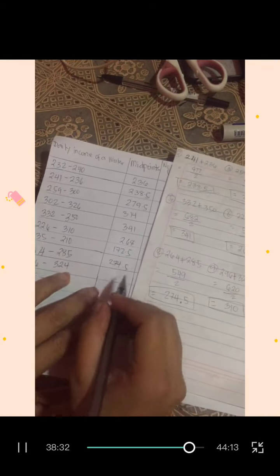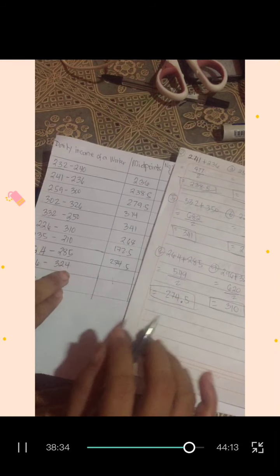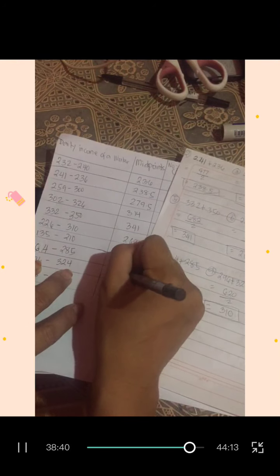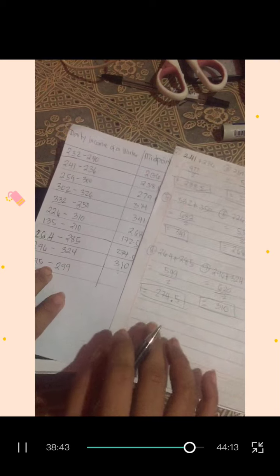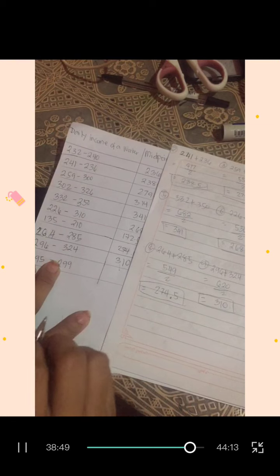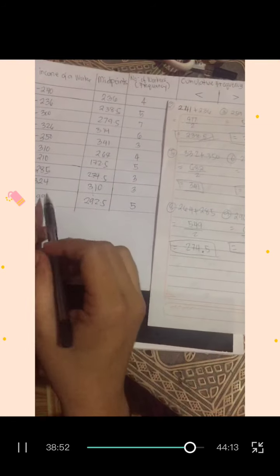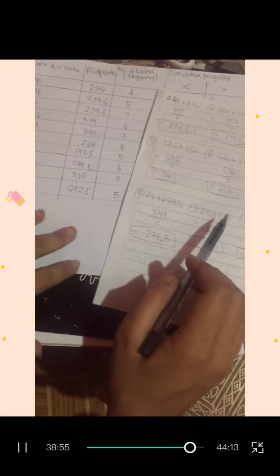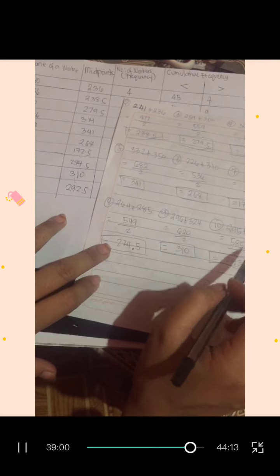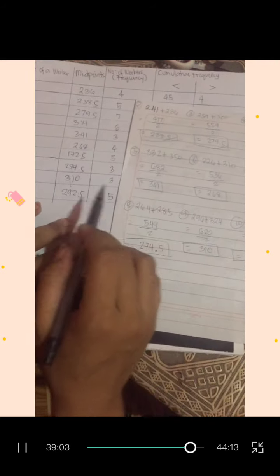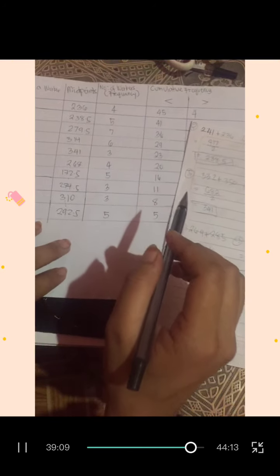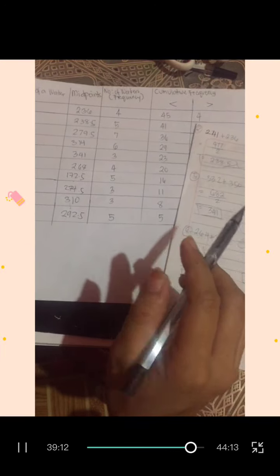So we have the 274.5, and 296 to 324 equals 620 divided by 2 equals 310. And the last is 295 plus 299 equals 585 divided by 2 equals 292.5. So that is how to find the midpoints.